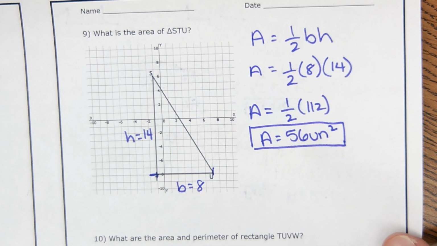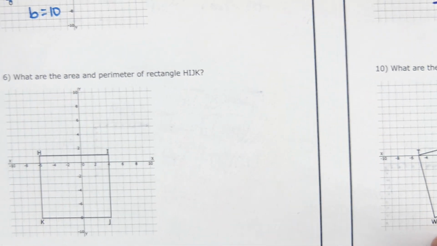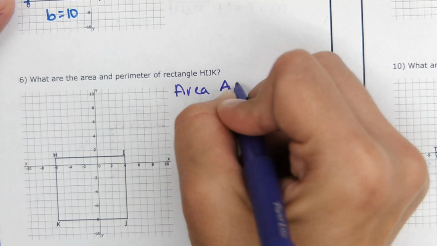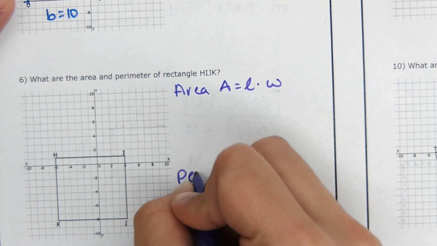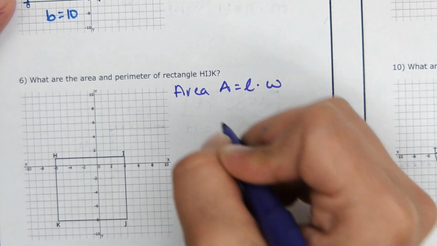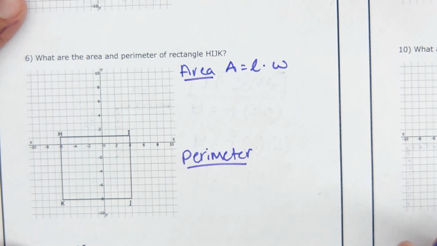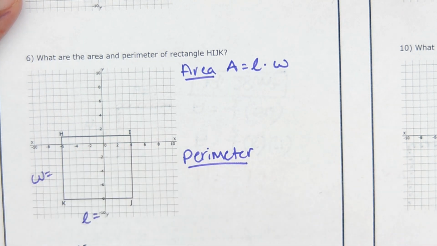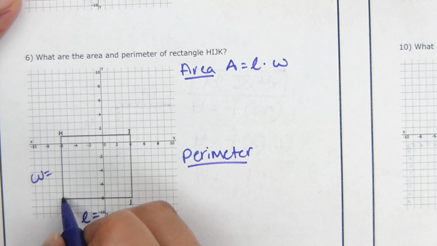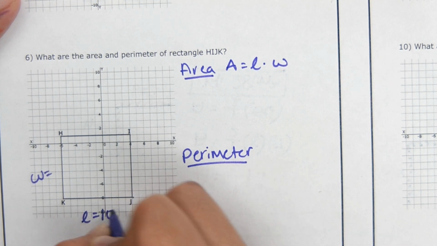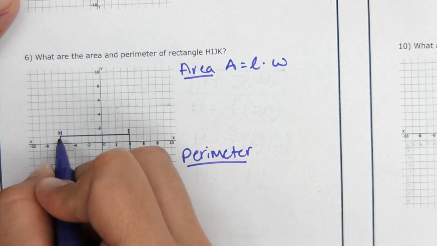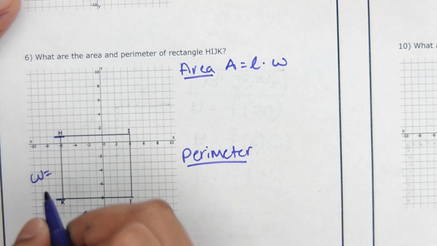Okay, next. Area and perimeter of the rectangle here. Area is length times width. Perimeter, we're going to add it all up. So we need to find the dimensions, length and width. Length here from -6 to 4, that must be 10. And then here from -8 to 1 would be 9.